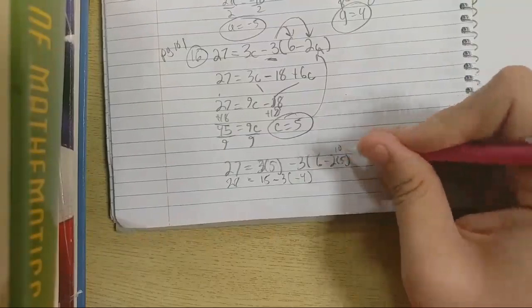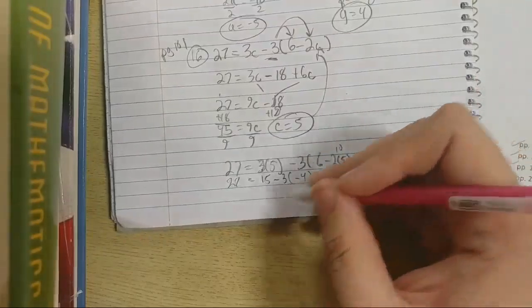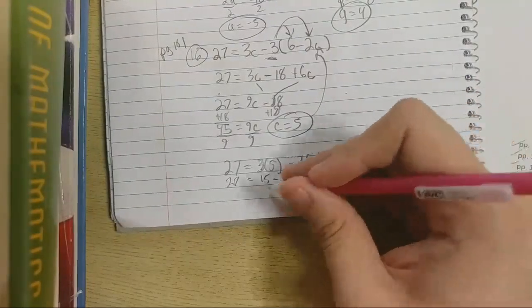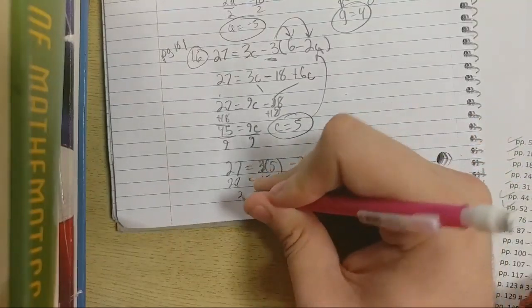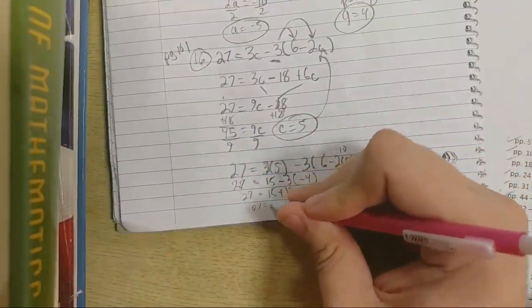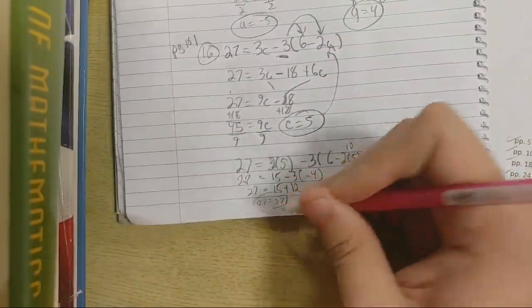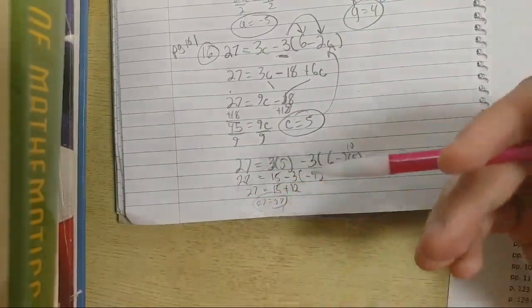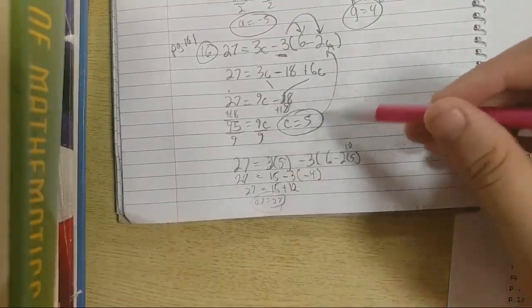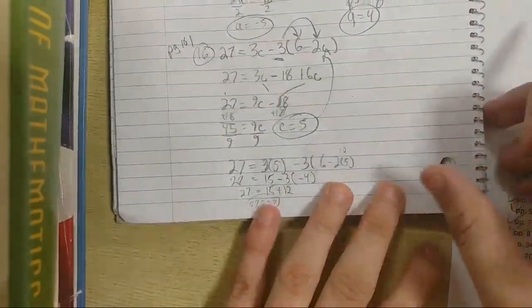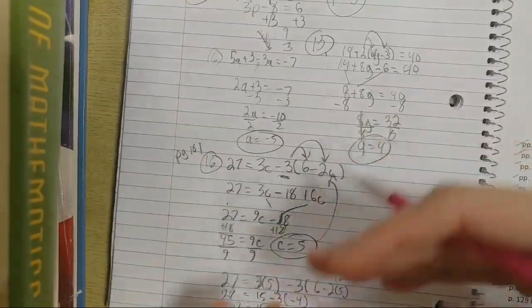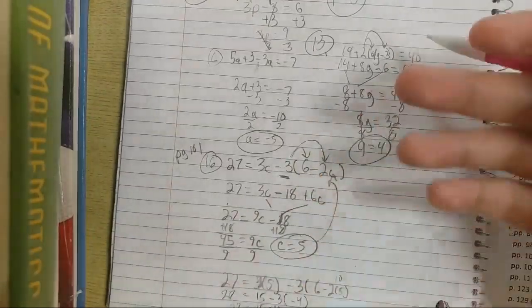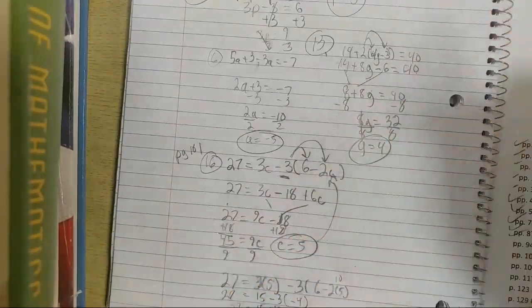Negative 3 times negative 4 is 15 plus 12 equals 27. 27 equals 27. So that is a way to help you strategize on the multiple choice. Just take one of the options and plug it back in to see if it works. If you're ever in doubt, it's usually faster to actually solve it out. But sometimes when you're panicking or you forget a question, you can't ask a question, just plug it back in and try.